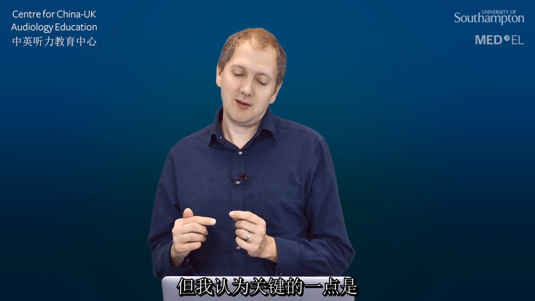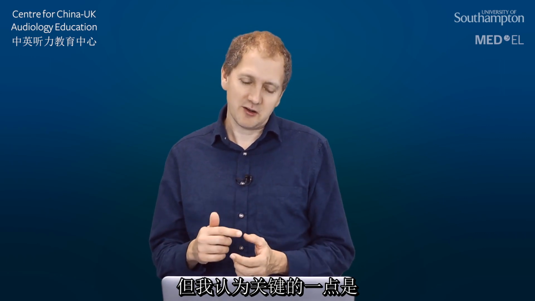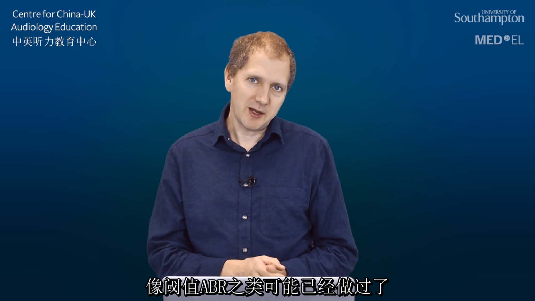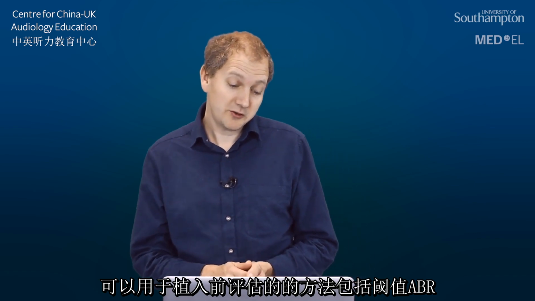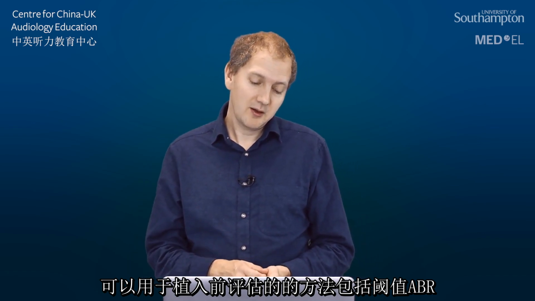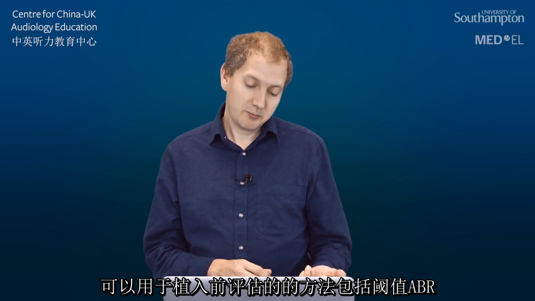But a key point, I suppose, is that some of the objective tests will have already been carried out by the time the children come through to the implant centre. So things like threshold ABR may well have been done already. Some of the possible methods we could use for assessing pre-implant include threshold brainstem responses, ABR.